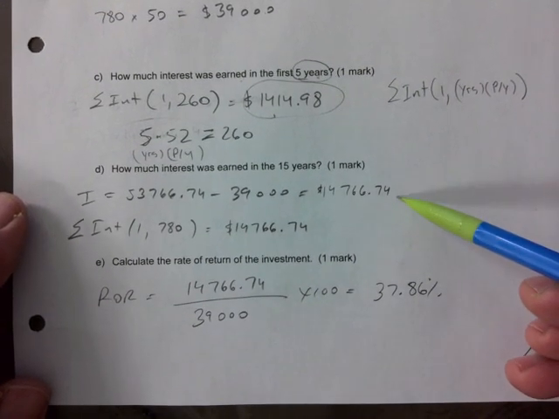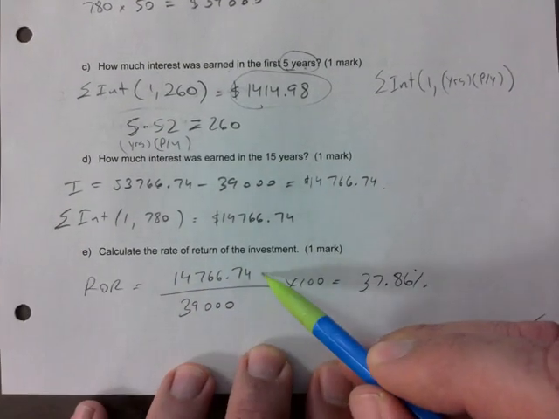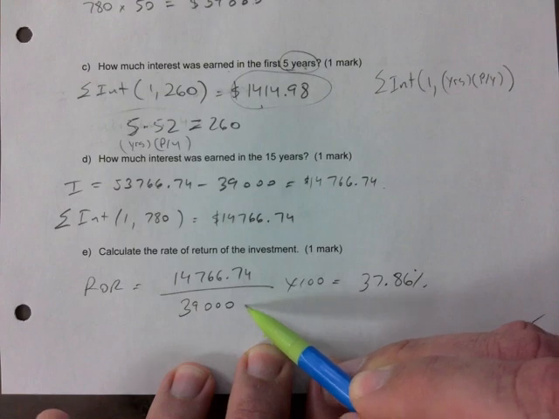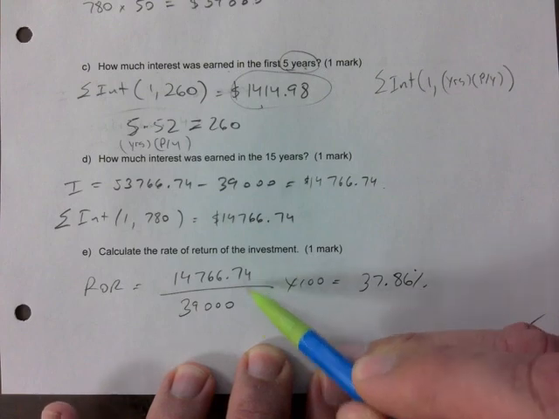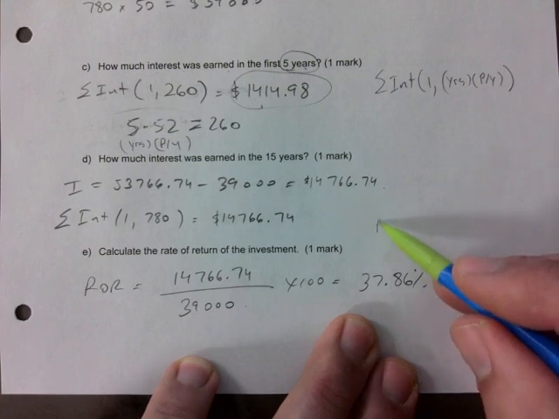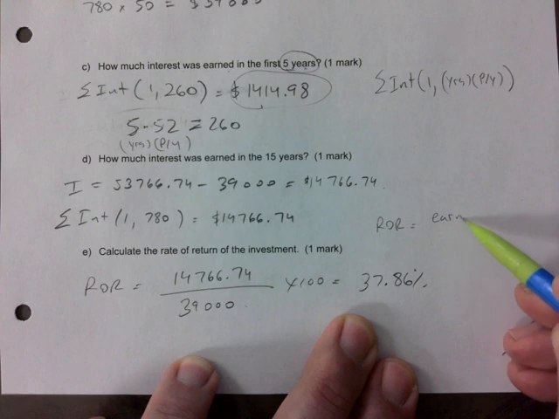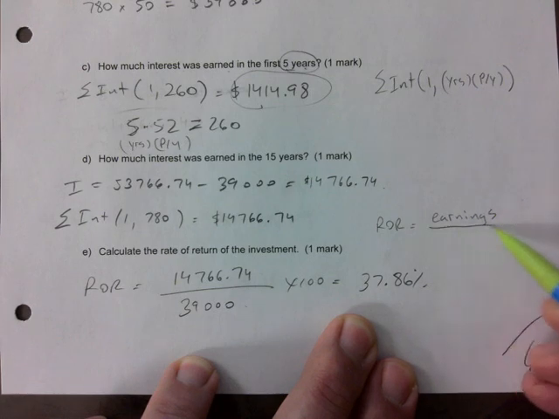So that's 1 mark. What's the rate of return? It's essentially interest earned compared to what you've contributed. And so that is 37.86%. So, rate of return one more time: earnings over investments times 100. That's really what it comes down to.